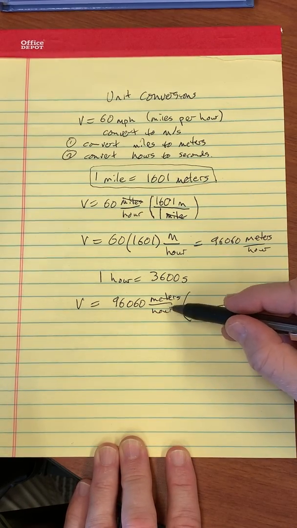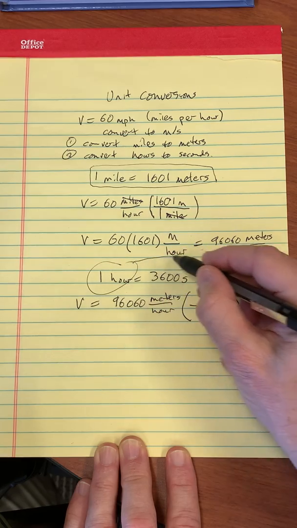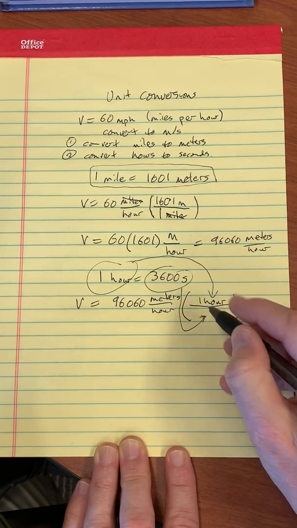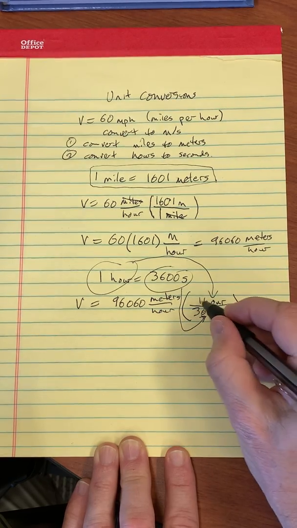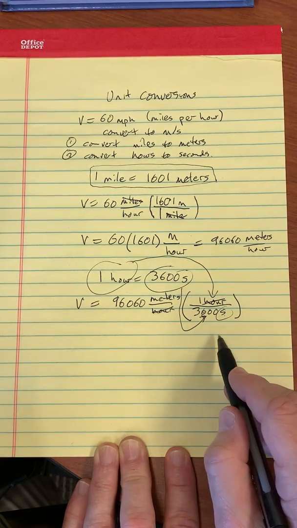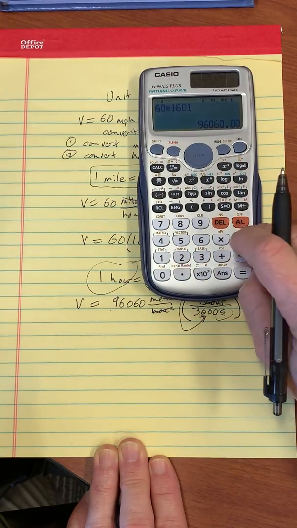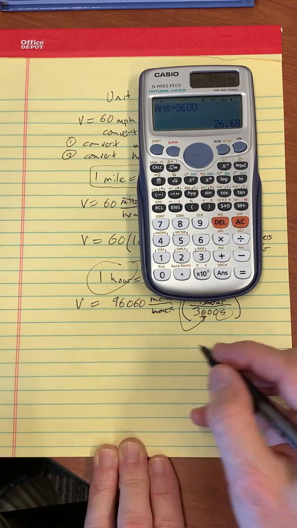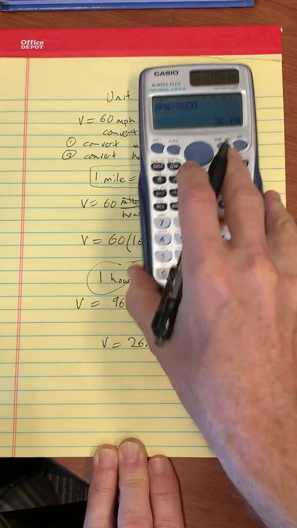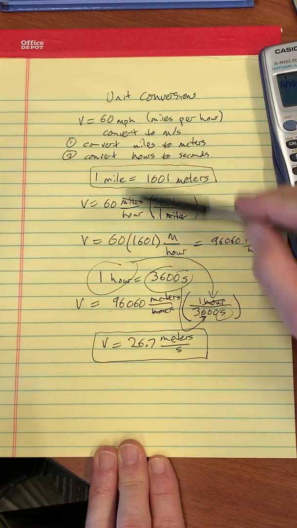And now the unit that I want to get rid of in my original value is in the denominator. That's hours here. So that means that this thing goes in the numerator of my unit conversion factor, which means that this one goes in the denominator of that unit conversion factor, 3,600 seconds. Again, the unit that I want to get rid of cancels out. I've got seconds in the denominator, which is where I want it. I now have units of meters per second. To get my final answer, I have 96,060 divided by 3,600, which is 26.7. So V is 26.7 meters per second. That's where the units that I've got left, and that is my final answer, having converted 60 miles per hour to meters per second.